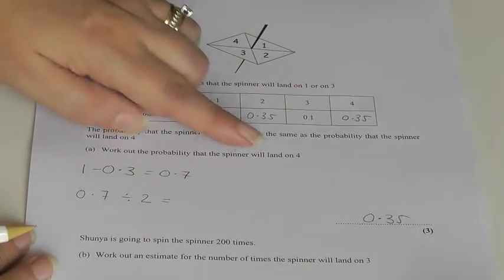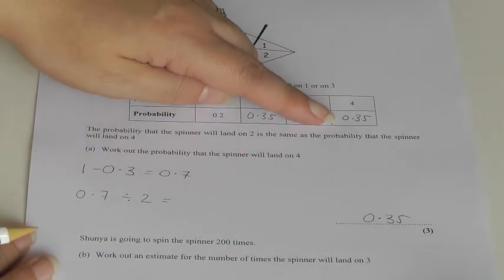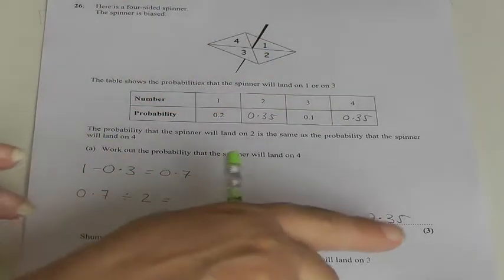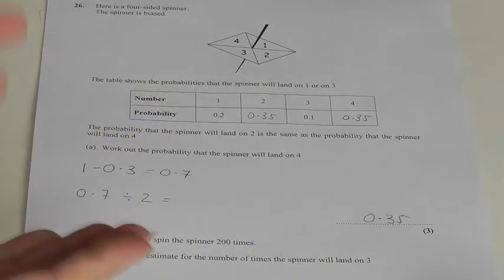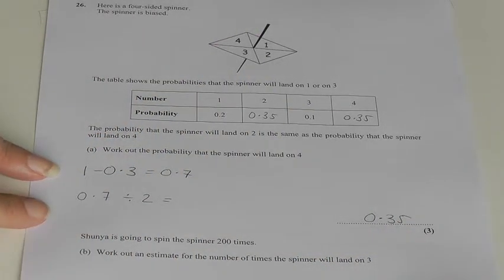And the probability the spinner will land on 4 is 0.35. This was a 3-mark question, so do use the marks to get an idea of how much work you might need to do to be able to answer it.